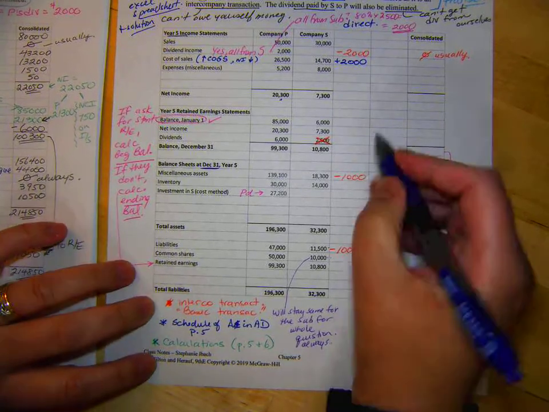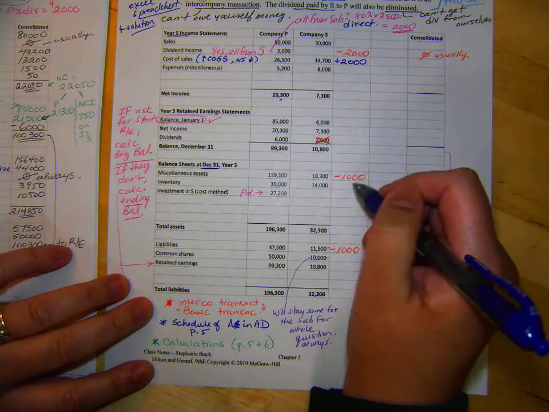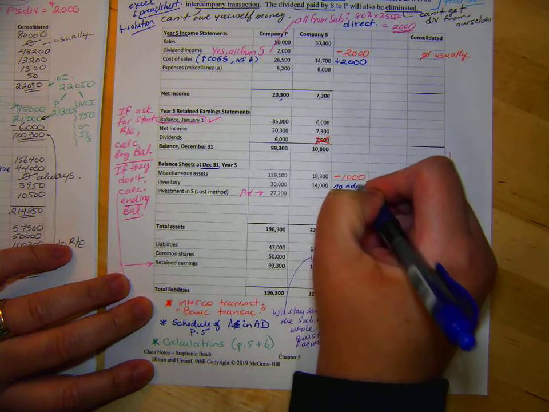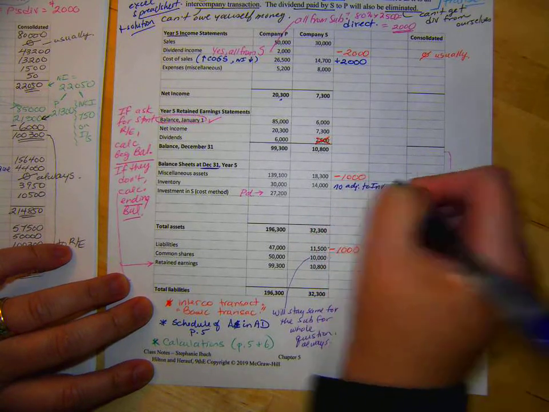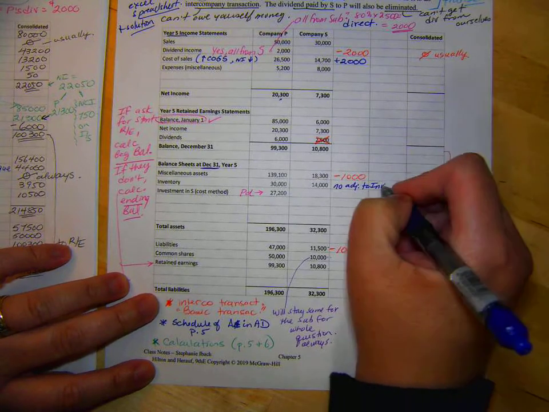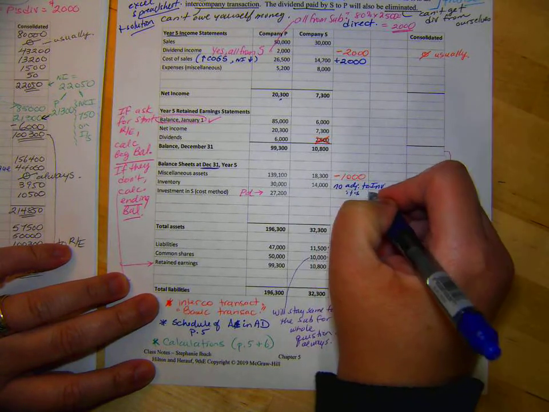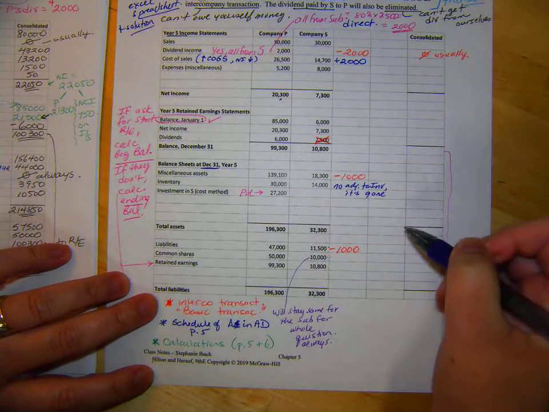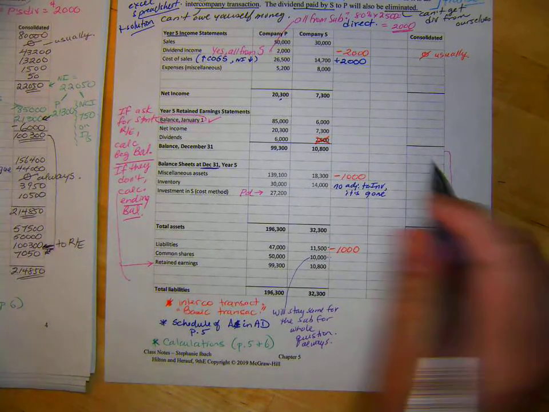And then over here, the inventory is gone, so we don't need to adjust it. No adjustment to inventory. It's gone. Sold. It's sold. Okay, so that's the inventory.